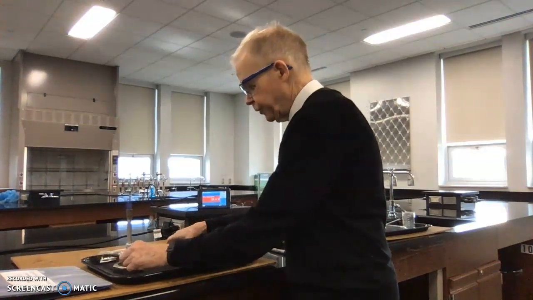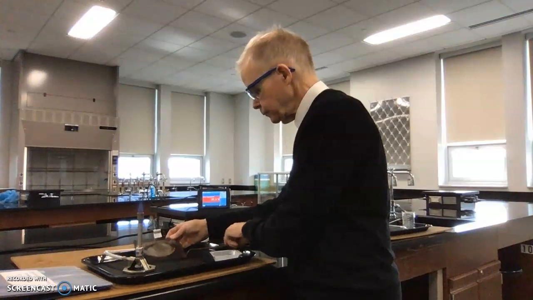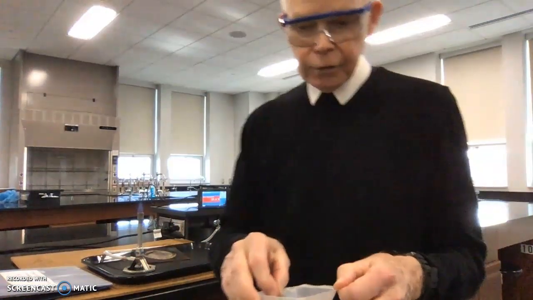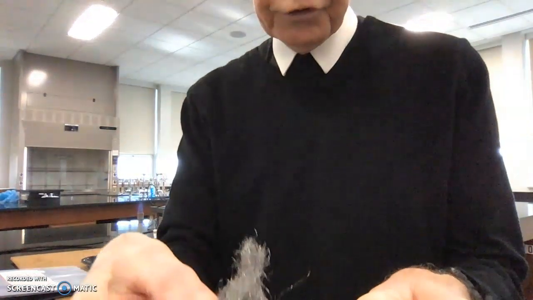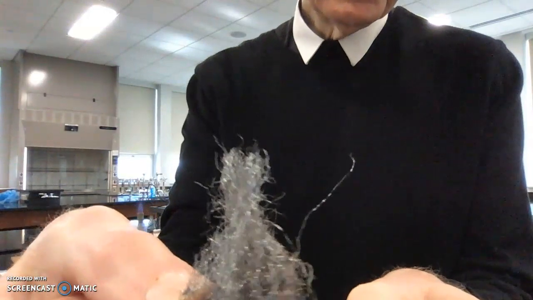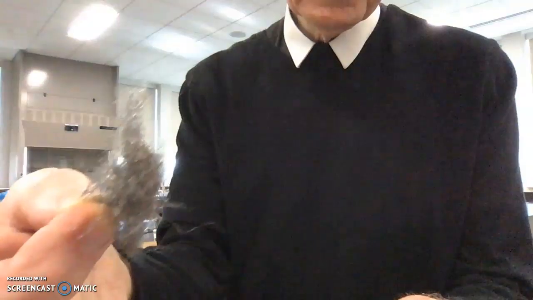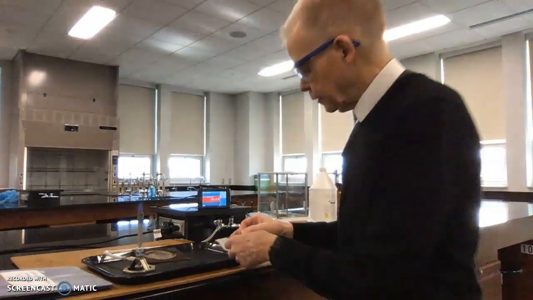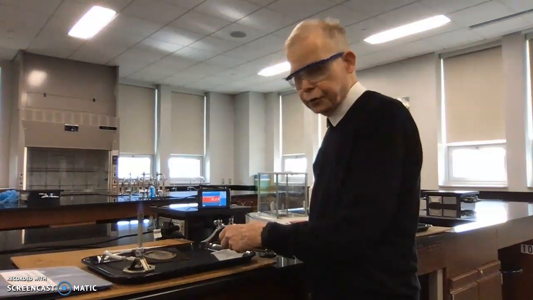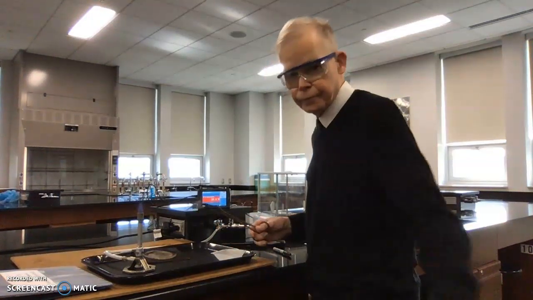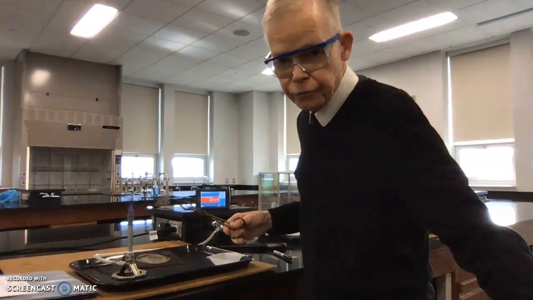Got a nice blue flame here. I'd like you to note that the color of the steel wool is kind of a silvery gray. You can see it against my shirt there. Let me take it with the tongs and hold it in flame for you. Let me aim this a little bit better for you.